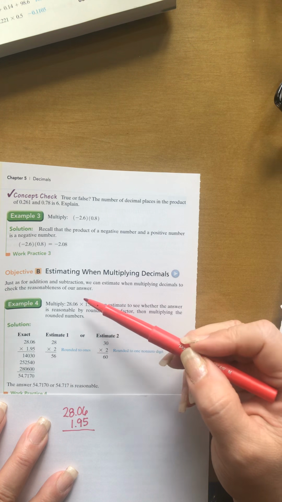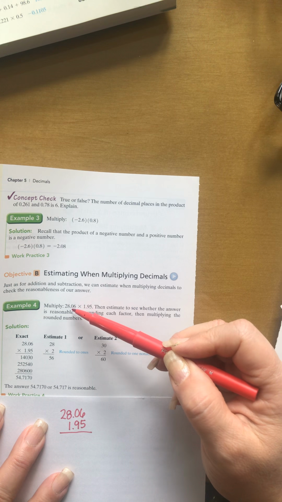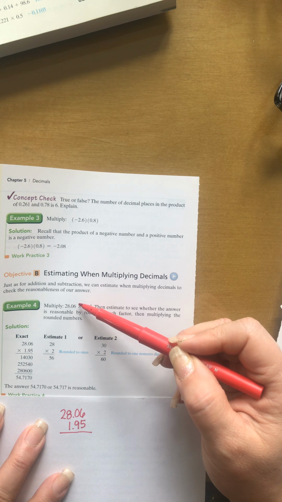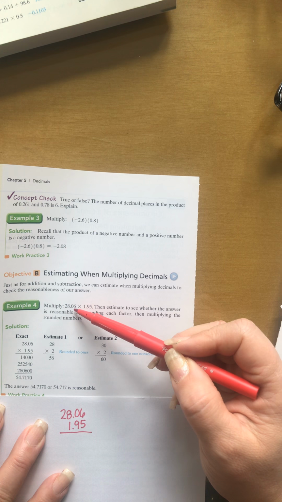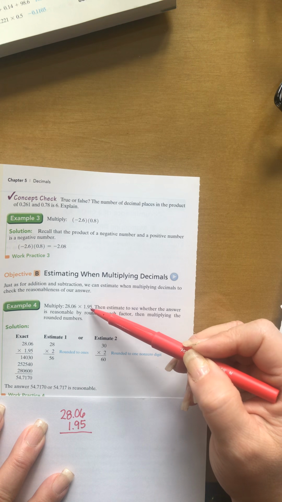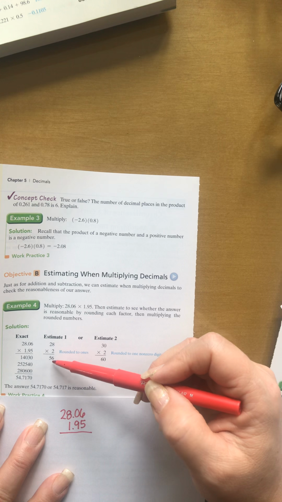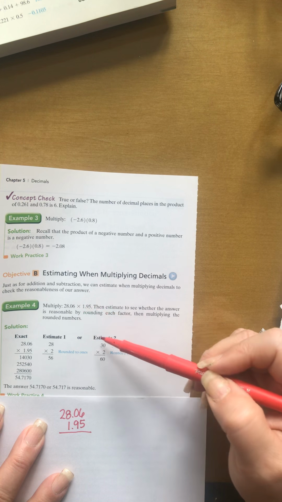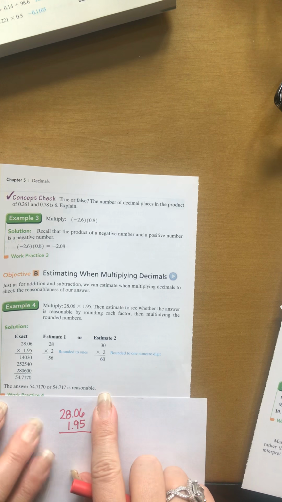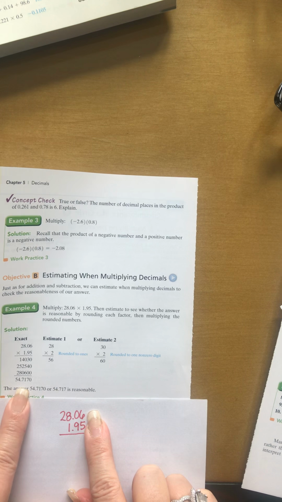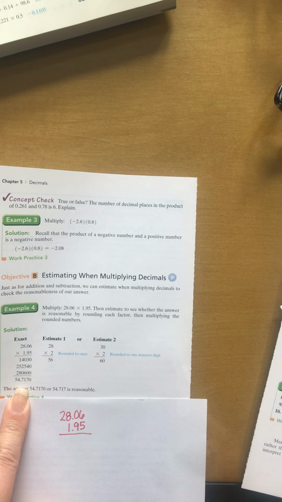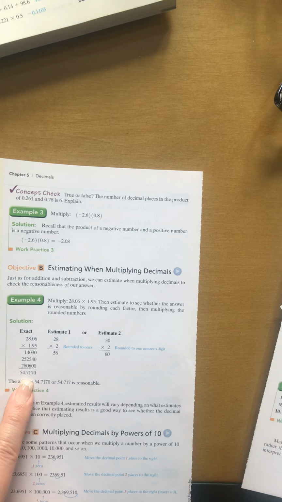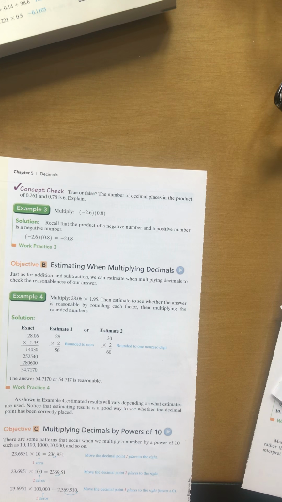Now the other way you can do this, you can round. If you round down, you're rounding this to 28, and then that's close to 2. So 28 times 2 is 56. Or you can round up to 30. 30 times 2 is 60. And notice that you're relatively close to these 2 numbers. So that's a nice way to estimate to see if your answer is reasonable.